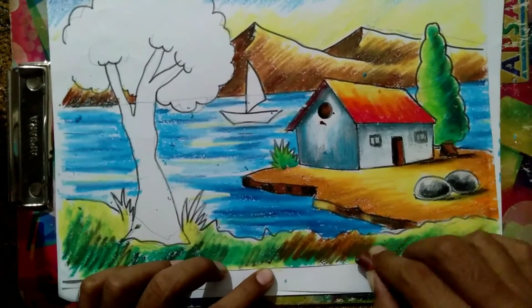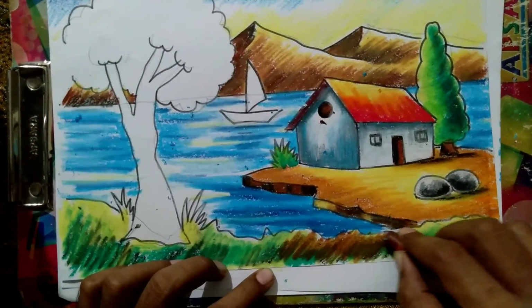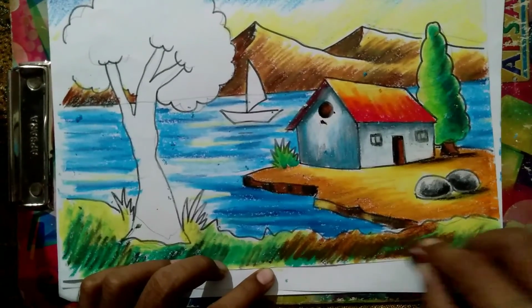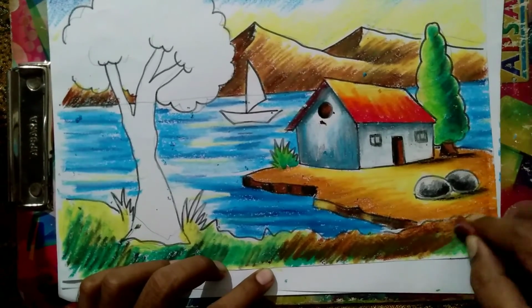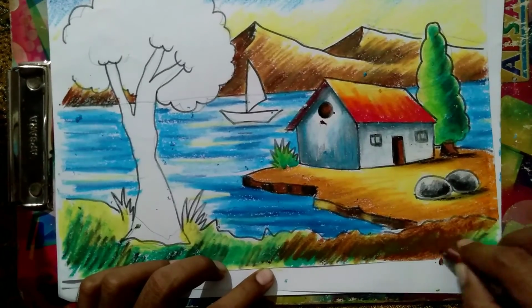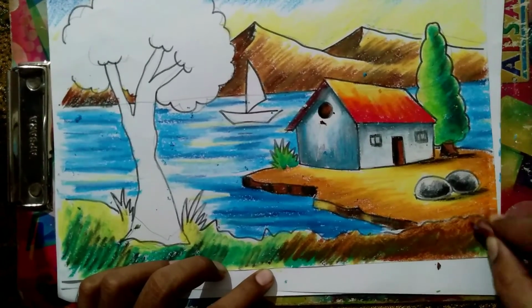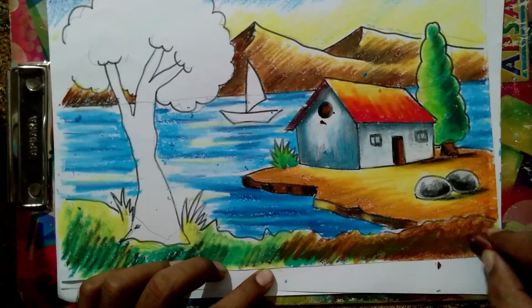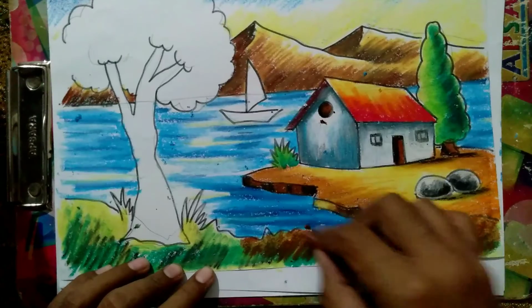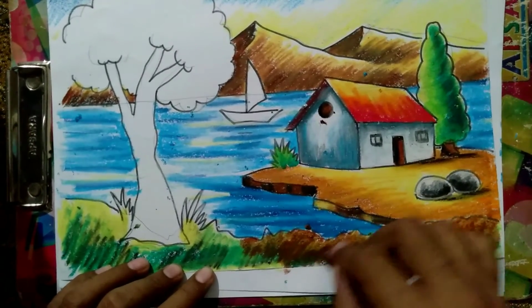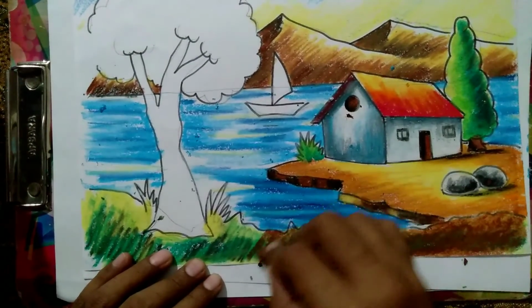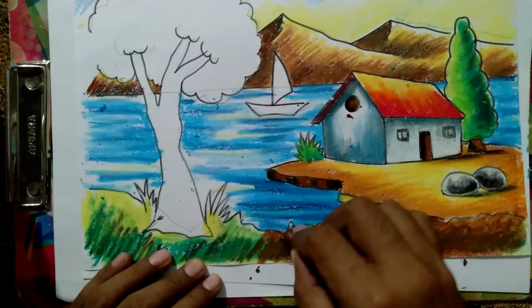Here filling the full area with the brown color. This way.